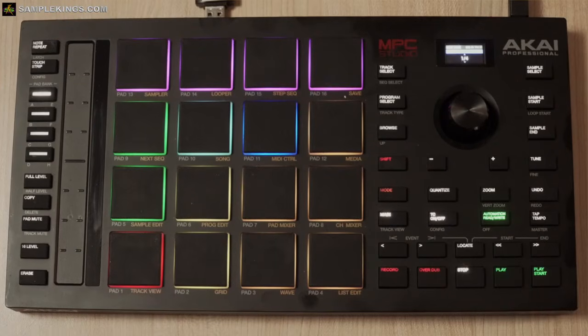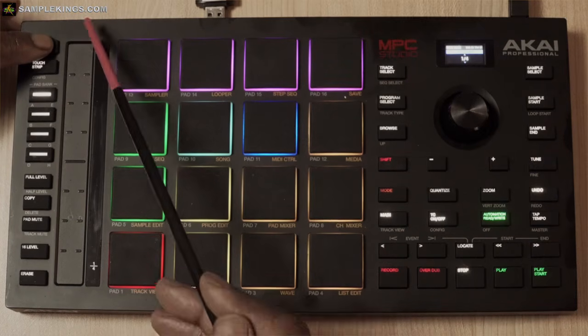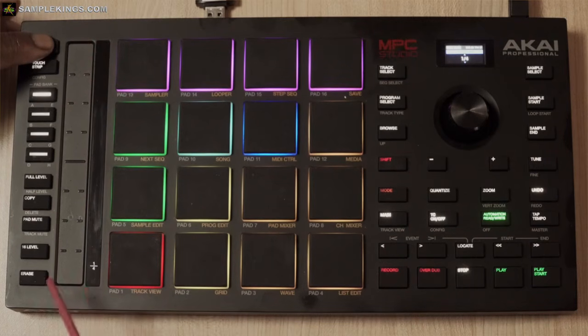So I want to talk more about now. I want to talk about this idea of recording with the note repeat button, or actually just using it so you know how it works on your MPC Studio Mark 2. So our note repeat button, of course, is right here. And then once you select this note repeat button, you'll see here on the touch strip which value is selected.